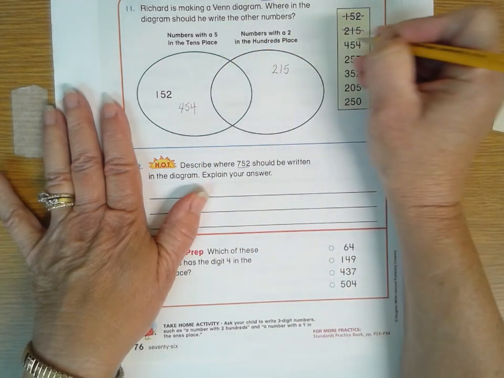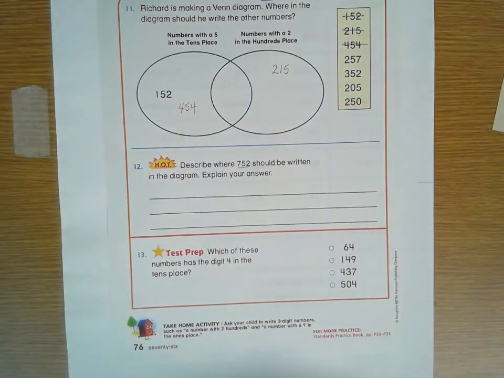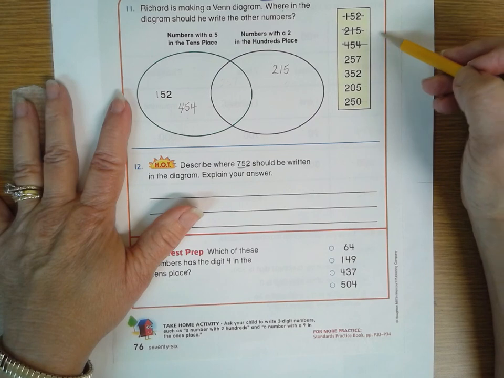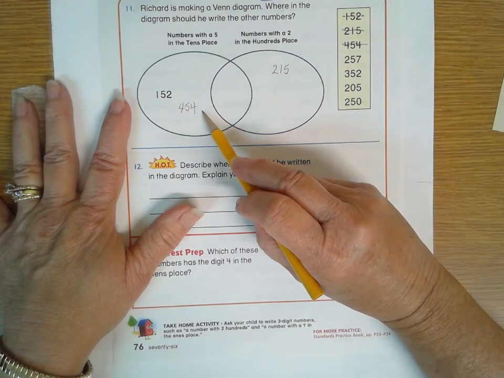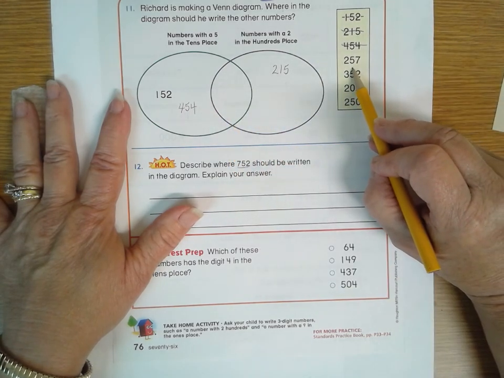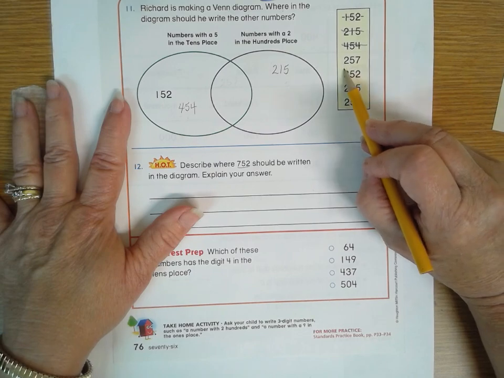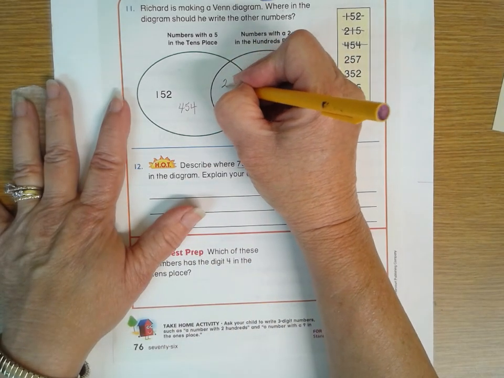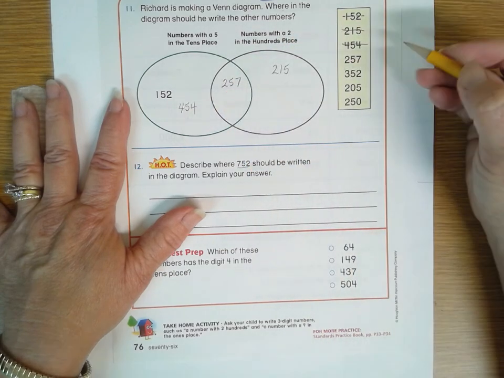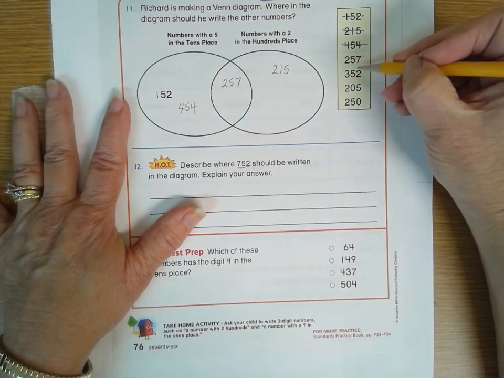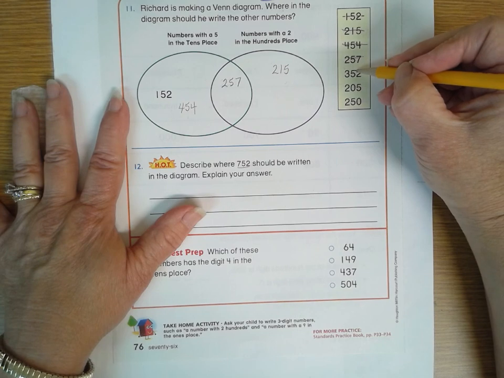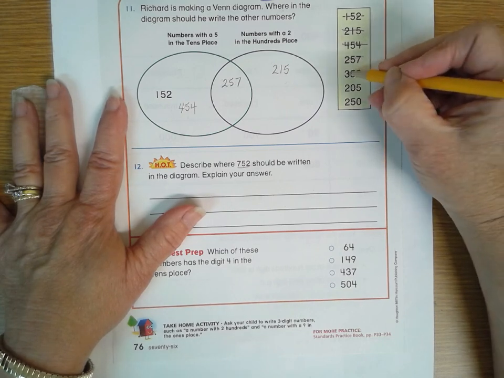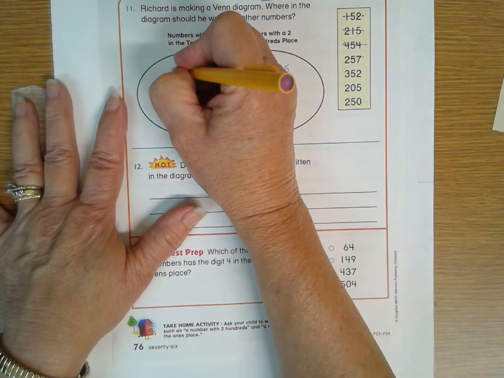We're going to cross that out. 257. Does that have a 5 in the tens place? Yes. Does it have a 2 in the hundreds place? Yes. So it's going to go in the middle because it has both of those things. 352. Does that have a 5 in the tens place? Yes. Does it have a 2 in the hundreds place? No. So it's going to go in the green oval.